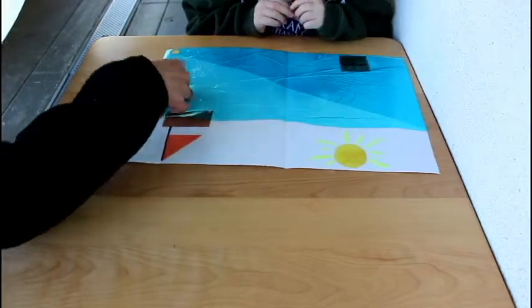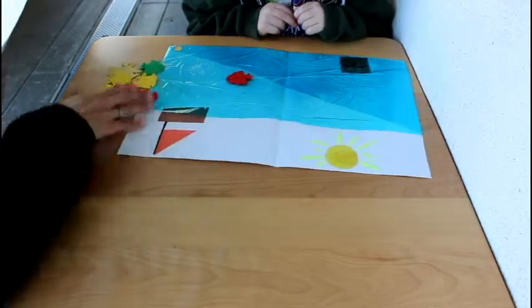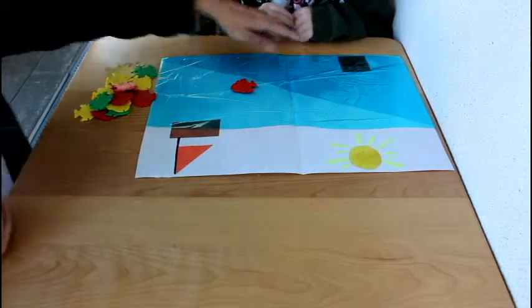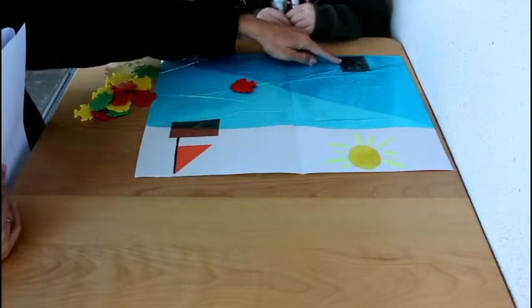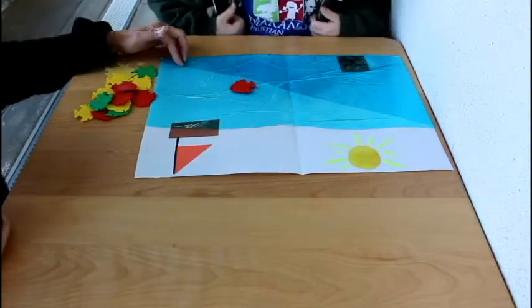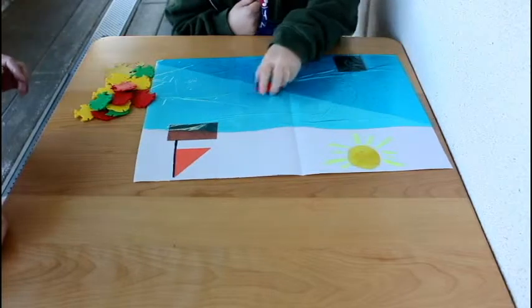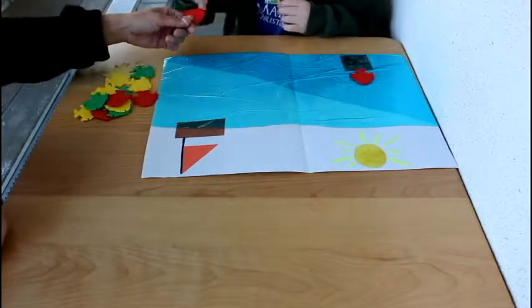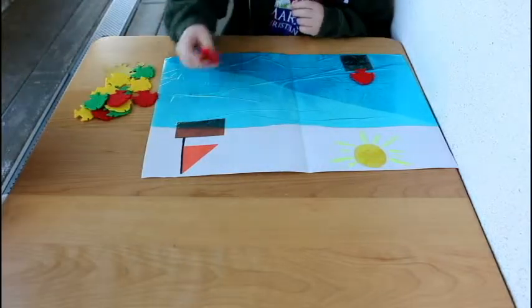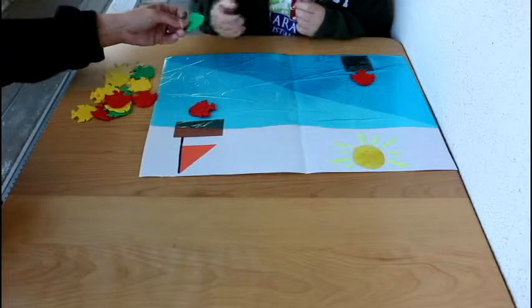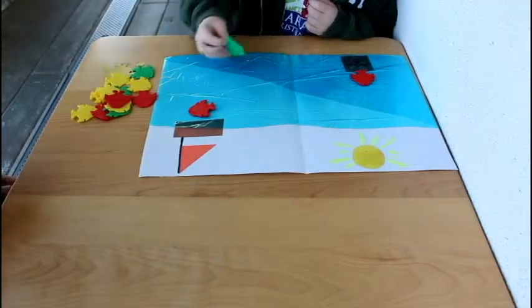Now this fishy is gonna swim, swim, swim. And can you put that fish on top of the square? Or let's say that's the, what is that? What does that look like? Treasure chest. Oh, it's a treasure chest. Can you put that fish swimming on top of the treasure chest? Okay. And this fishy, can you have this fishy swimming under the boat? And this fishy wants to swim on top of the boat.